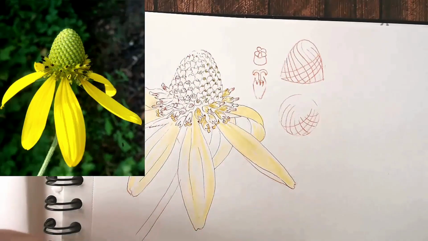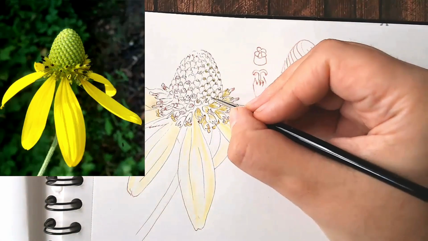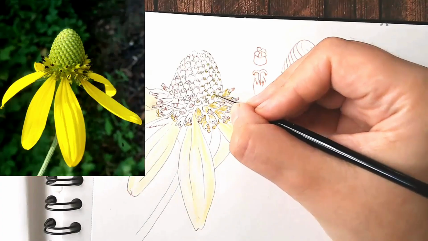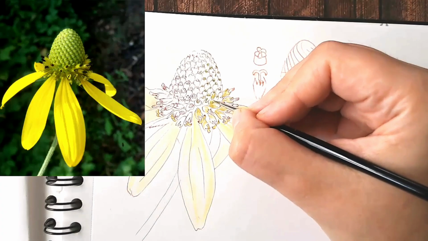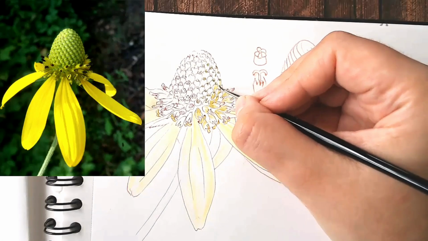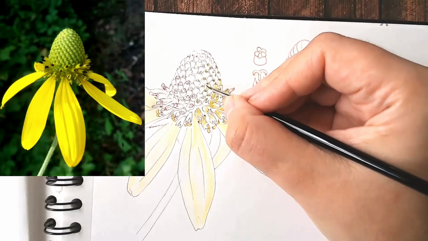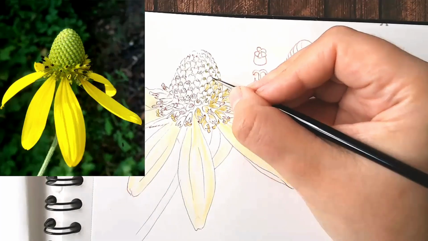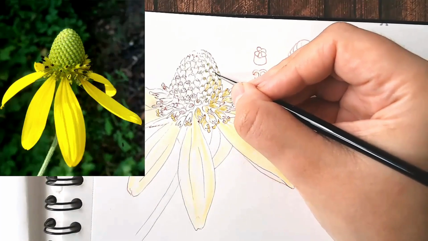You want a green yellow, but lighter and yellower than the tip, and put some here, on the left side of the unopened flowers.